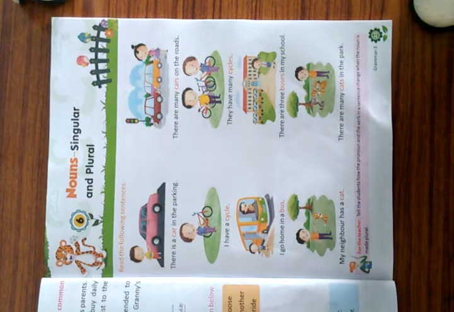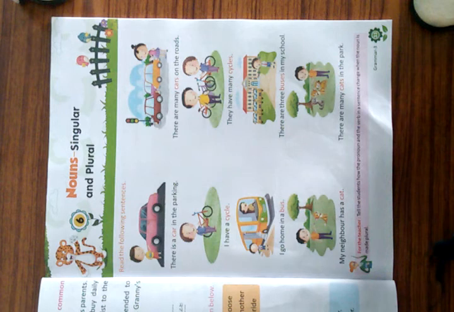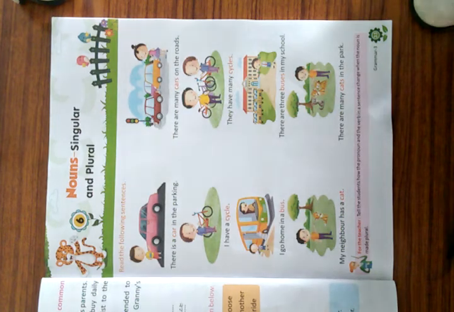The difference between the first picture and the second one is that in the second picture you can see S is added, but in the first one you don't have S. There is only CAR, car. But in the second picture you can see CARS, cars. So if the nouns are in one number, we have to consider it as a singular noun.